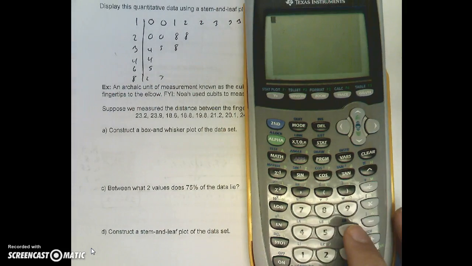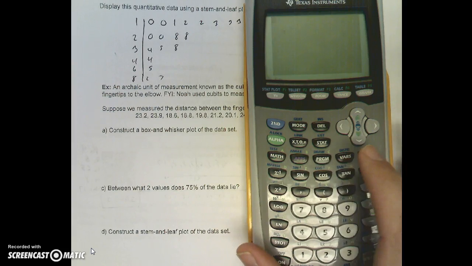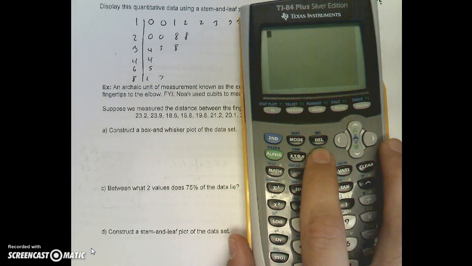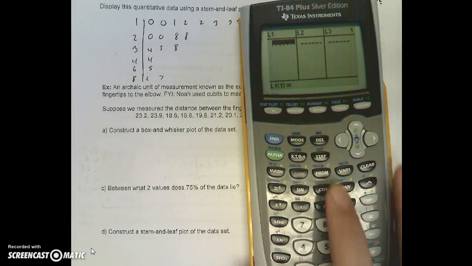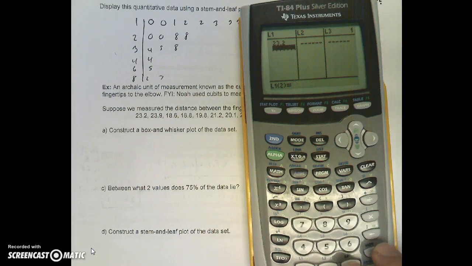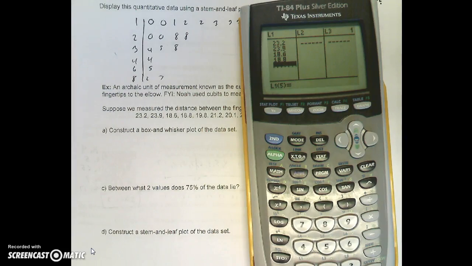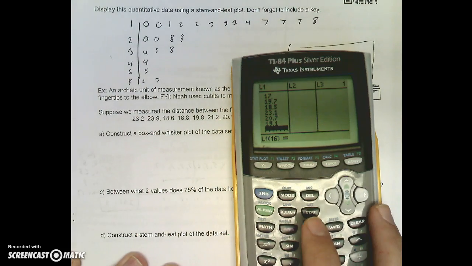If you come to a calculator and you see this list button, actually, the stat button. If you hit stat, you can come to edit. If you hit edit, you can come to L1 and you can type in all of your data right here. So 23.2, 23.9, 18.6, 18.8. I'm going to pause the video for a second just so I can input the rest of the data.